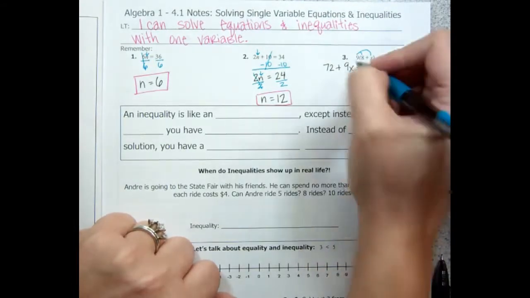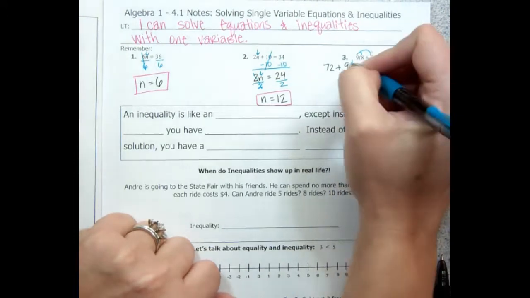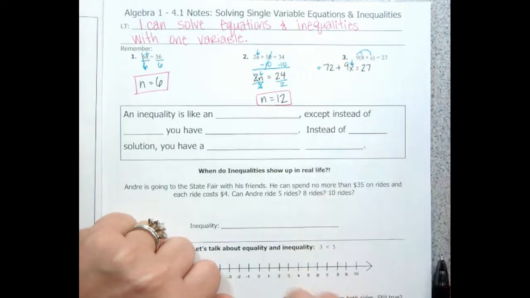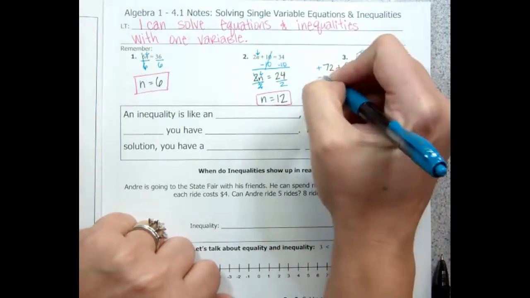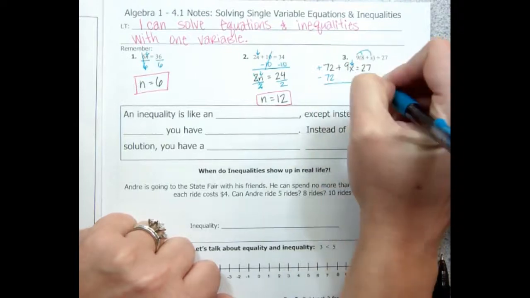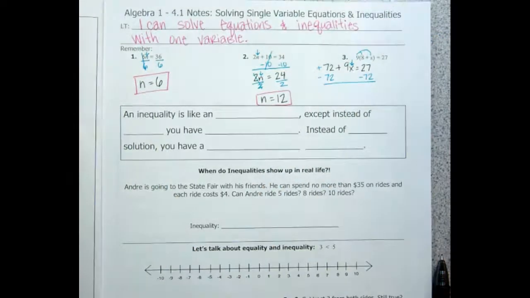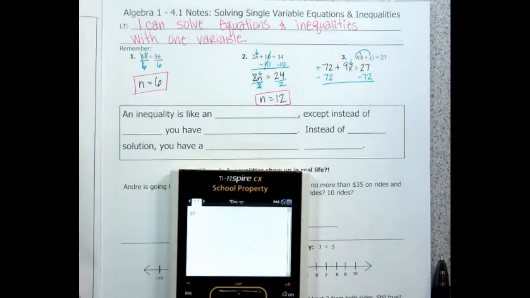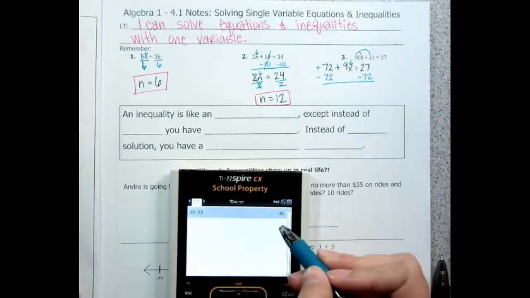Okay, I'm trying to solve for this x right here, so I need to get rid of that 72. That 72 is positive, so the way that I get rid of it, minus 72 minus 72. Okay, so 27 minus 72 gives me negative 45.